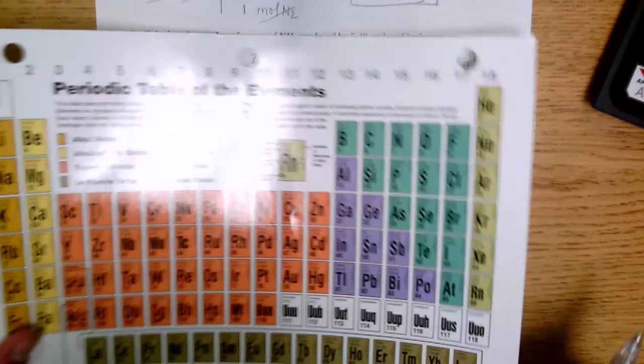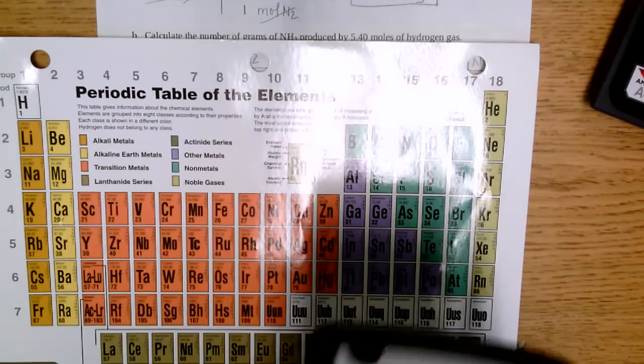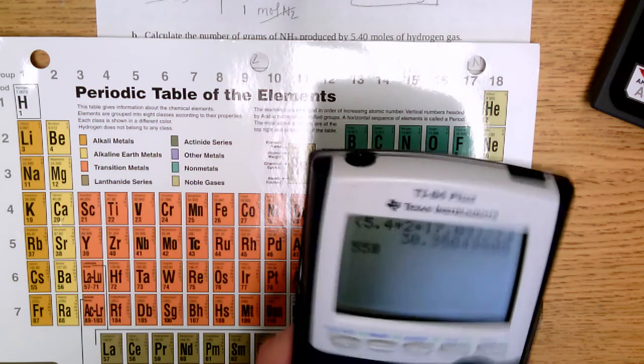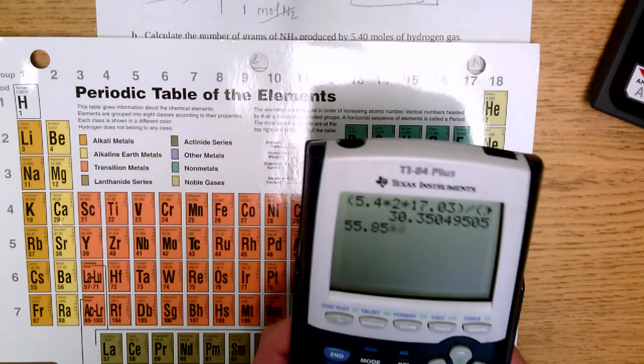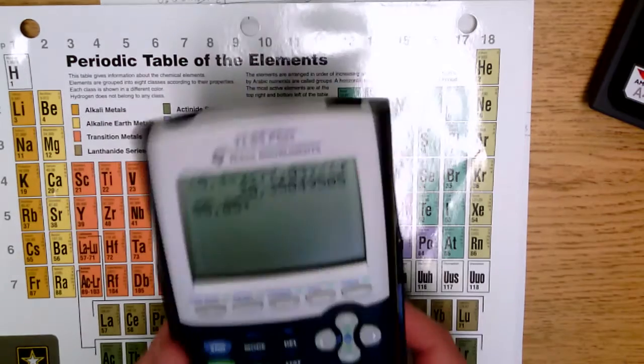So if we look on our periodic table, iron is here, and its atomic mass is 55.85. And then we're going to add up the mass of 2 sulfur. Sulfur's right here, so there's 2 of those.